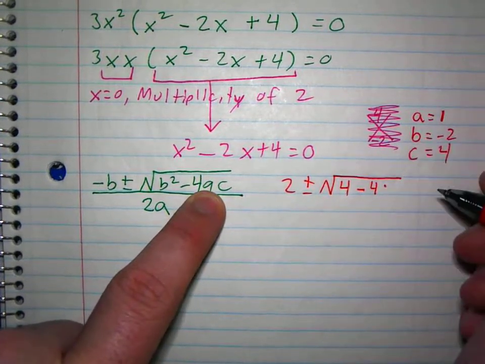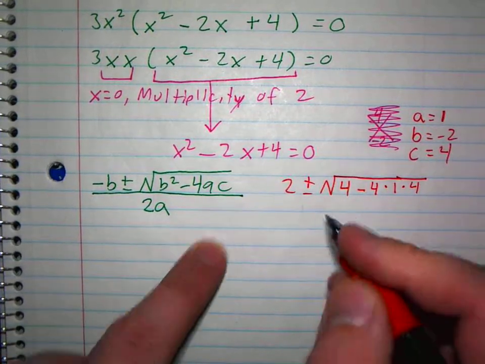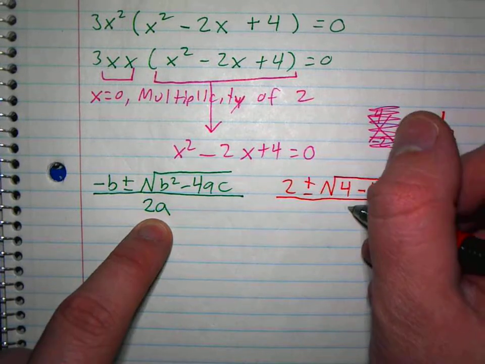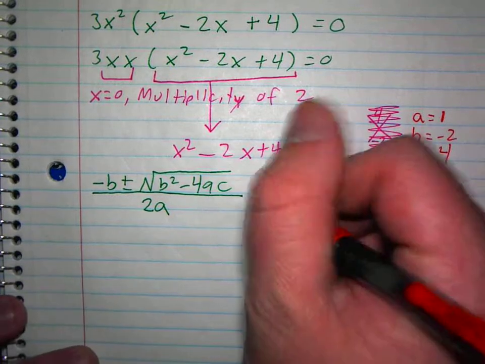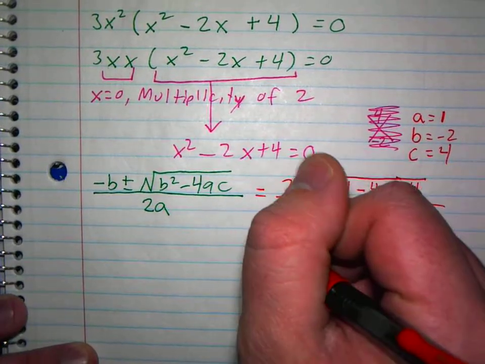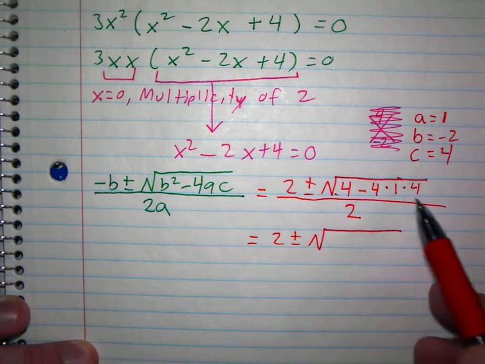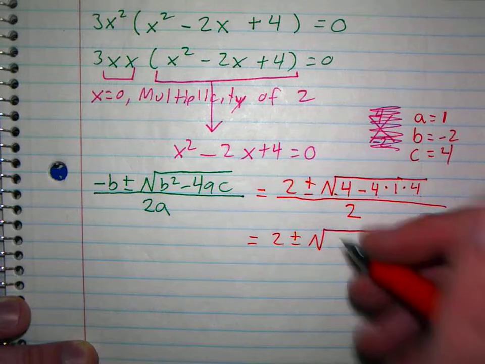And then A is 1 and C is 4, right? Divided by 2 times A is 1, 2 times 1 is 2. Probably should put an equal sign in there. And then I get plus or minus 4 minus, let's see, that's 16. 4 minus 16 is -12.